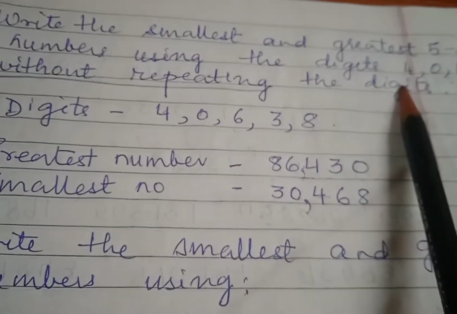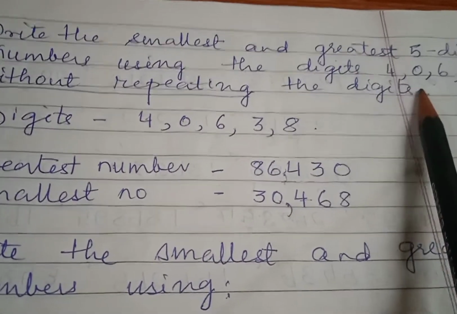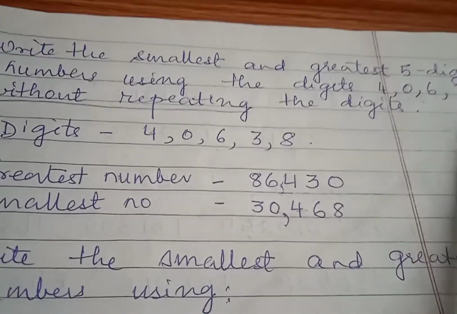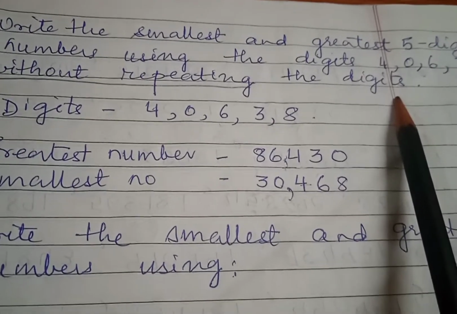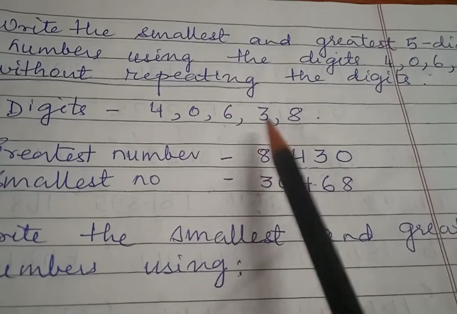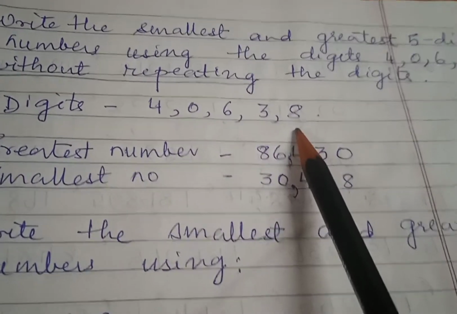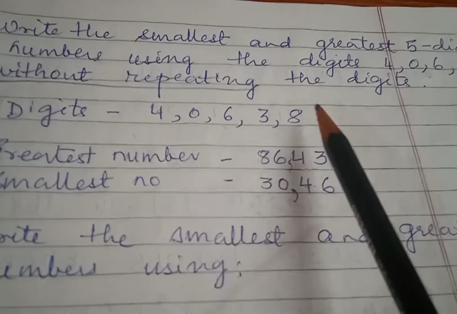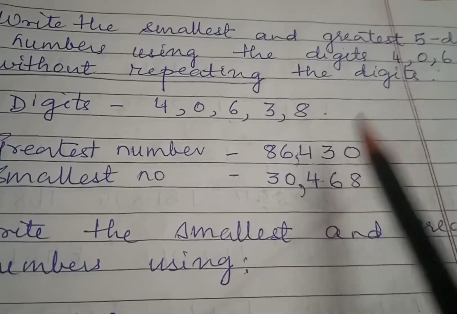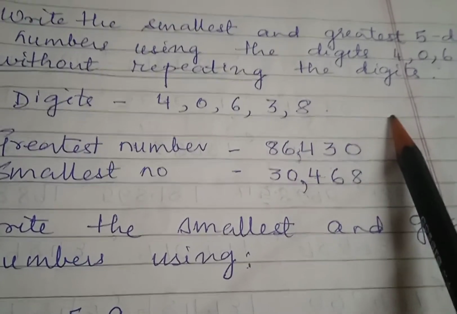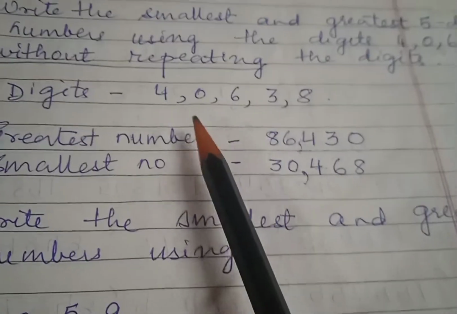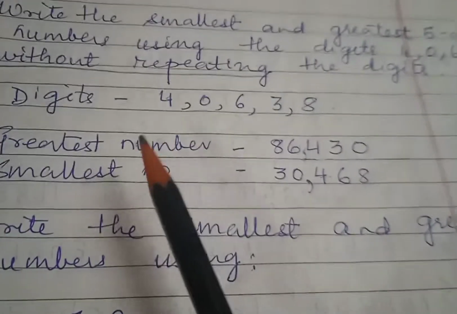digits 4, 0, 6, 3 and 8 without repeating the digits. So the digits are 4, 0, 6, 3, 8. There are 6 digits, and you have to make the smallest and the greatest number with these 6 digits. But keep in mind, you cannot repeat any digit. We don't need to also, because we've got already 6 digits with us.